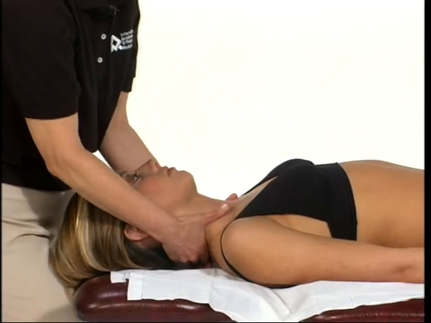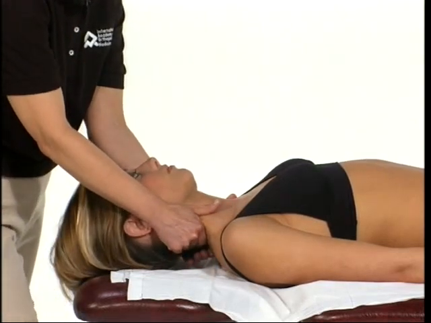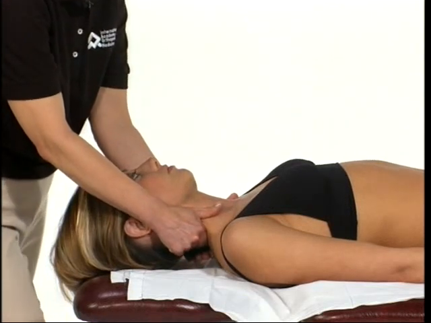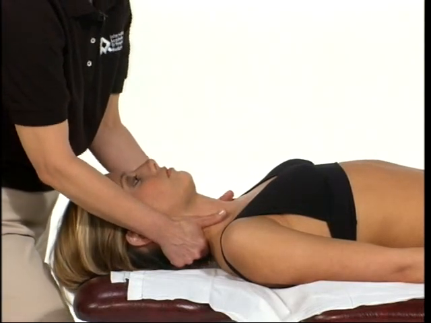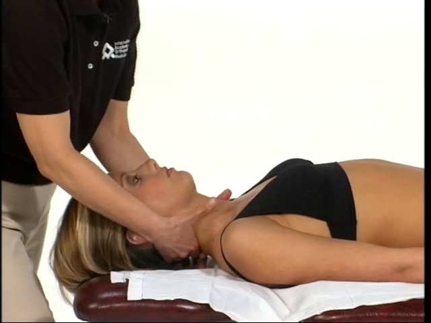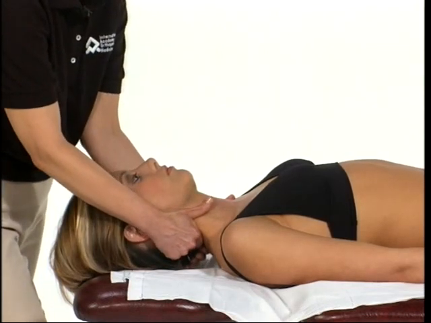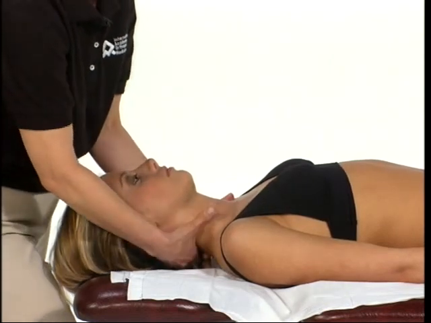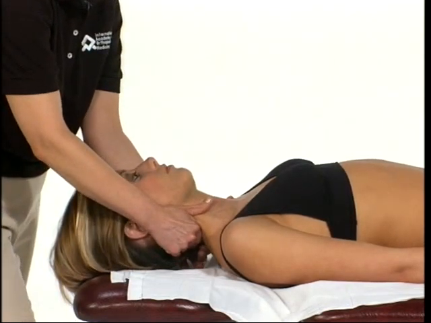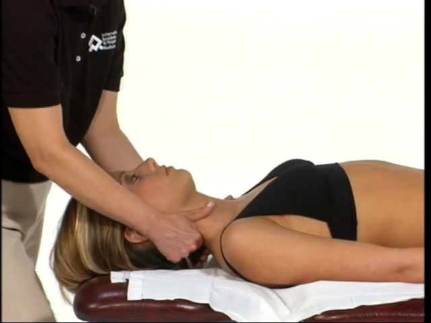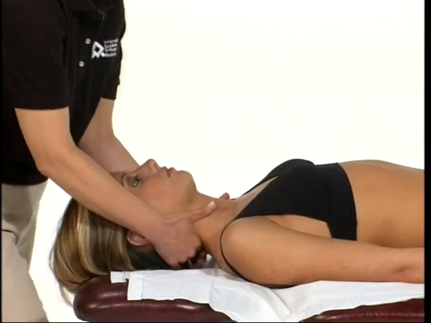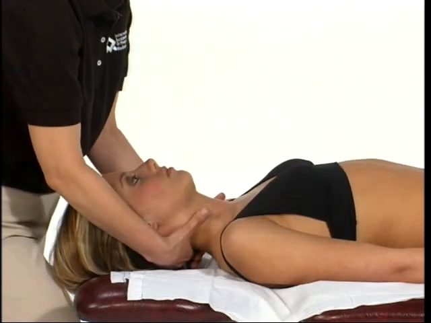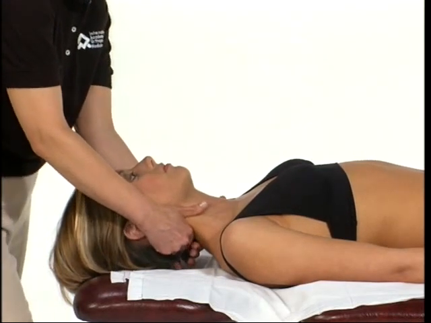I can either stay locally to emphasize that segment, or I can move cranially with my stabilizing hand, one level cranially with my moving hand, and get the same effect. And this can be performed from C7 in a cranial direction to C2.